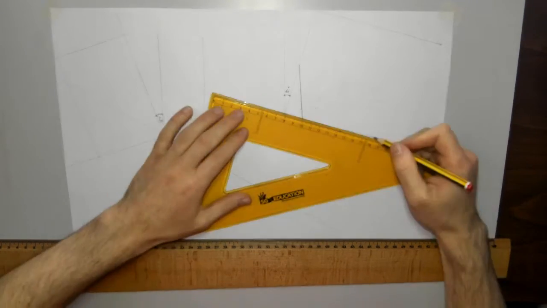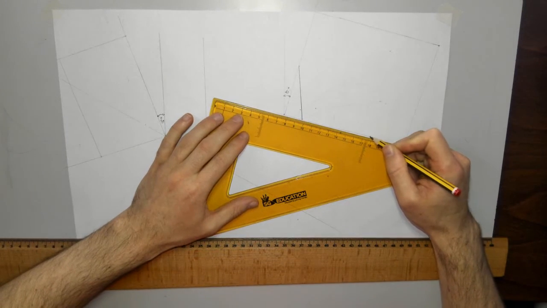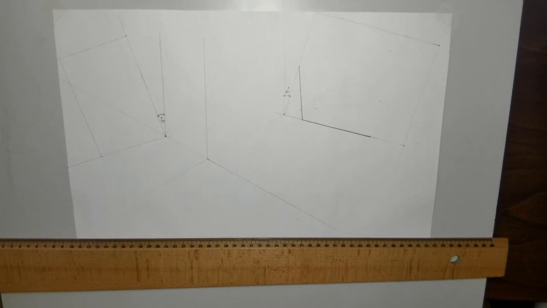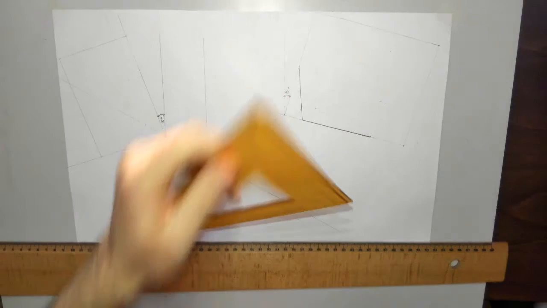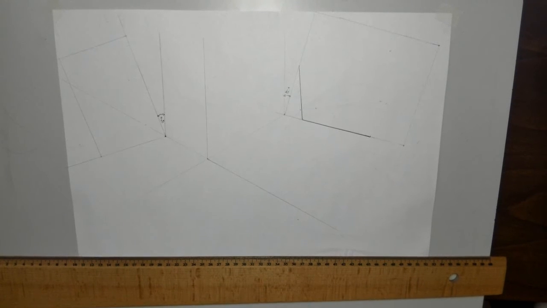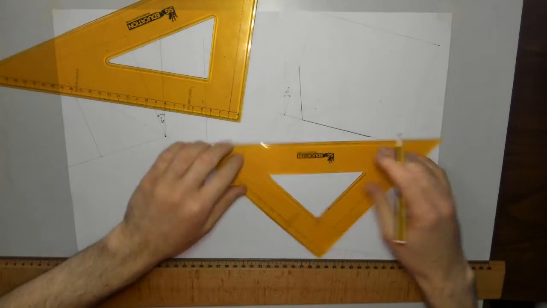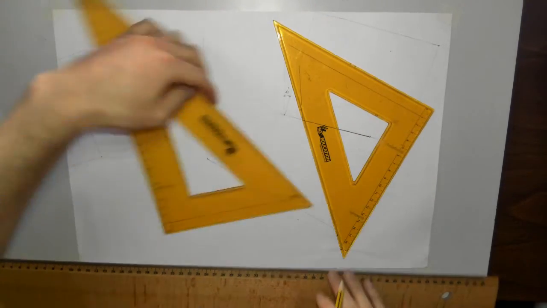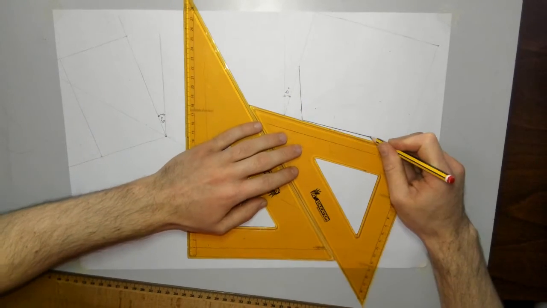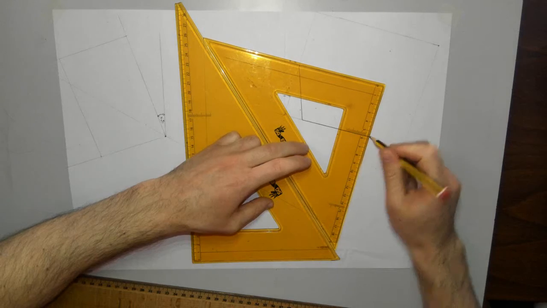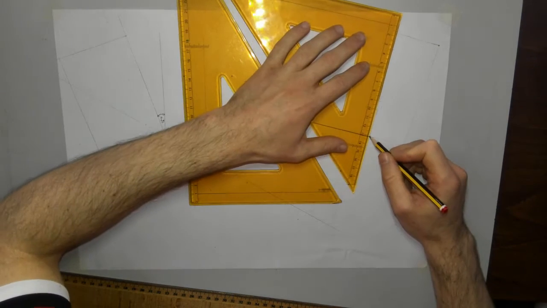And that's heavy all the way across to there. After that then, we can take a straight line up. So if I just get my second set square, I'll be able to draw my line going straight up there.